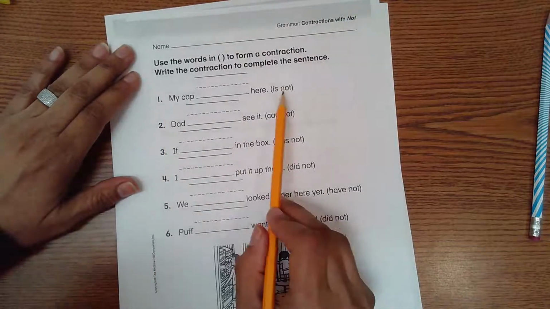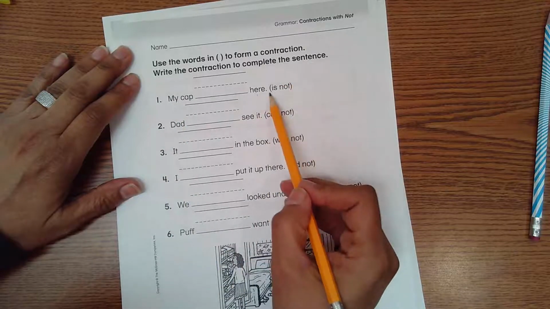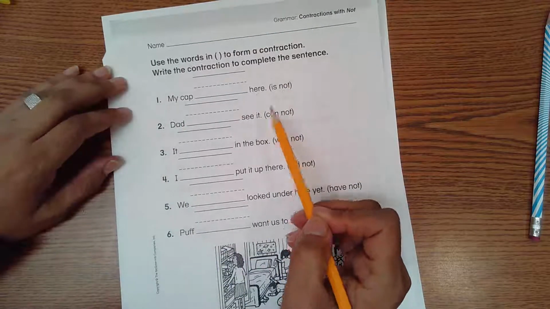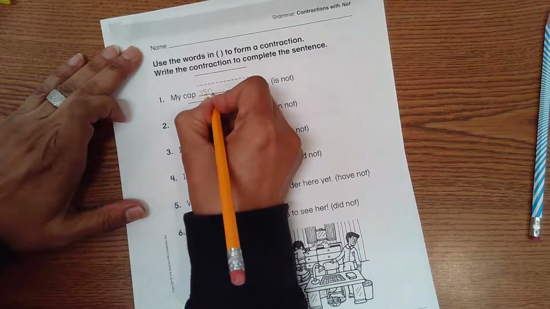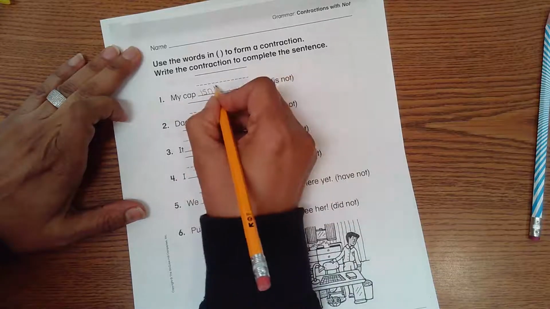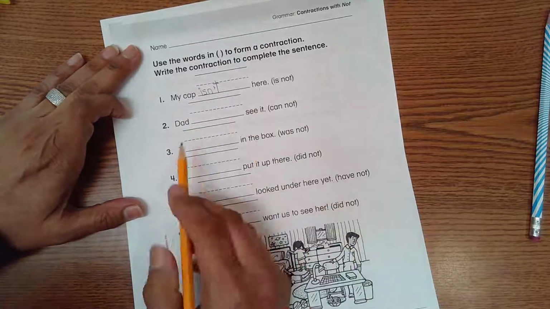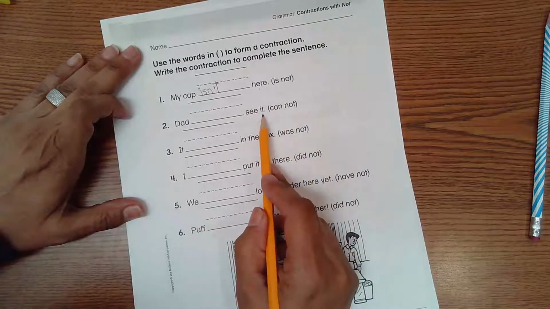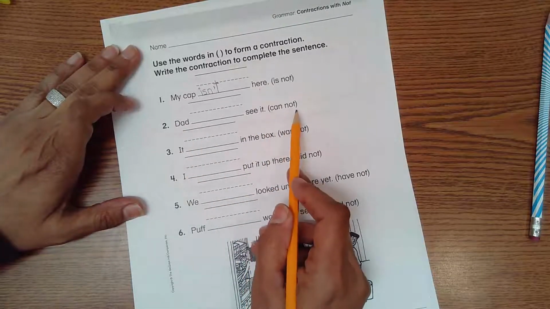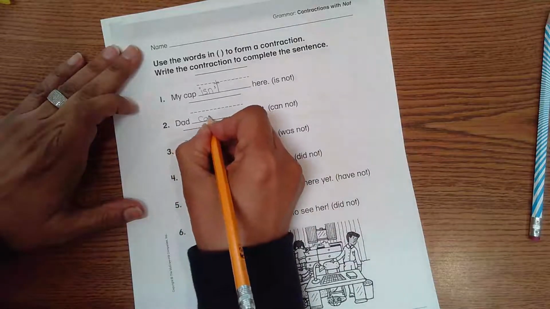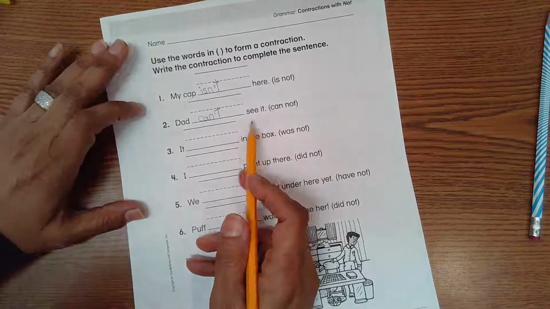So my cap is not here. Now if I want to write is not in contraction form, it's going to be isn't. And I know the rule. I'm going to remove the O and replace it with the apostrophe. So my cap isn't here. Okay, Dad cannot see it. So cannot, these are the two words between brackets. I know how to write it. It's can, apostrophe, then T. So Dad can't see it.